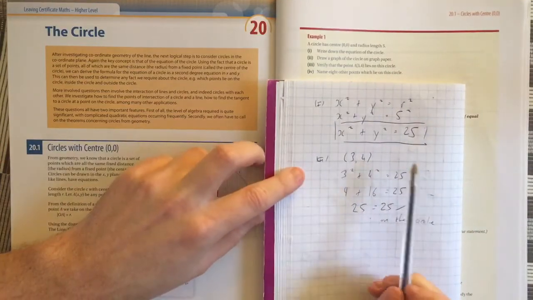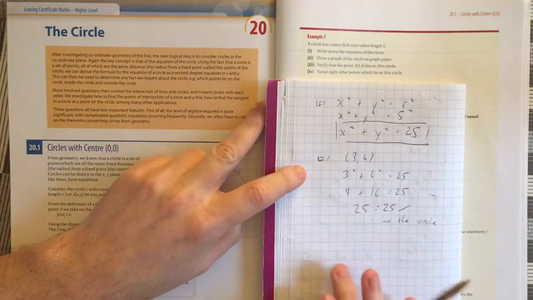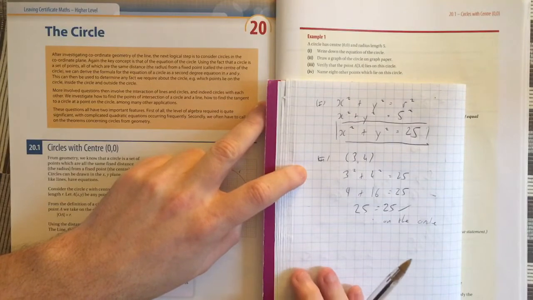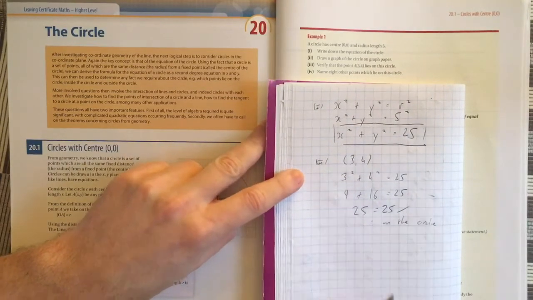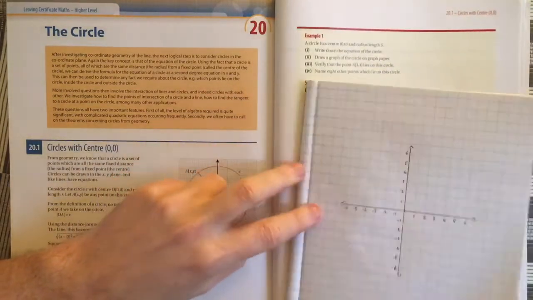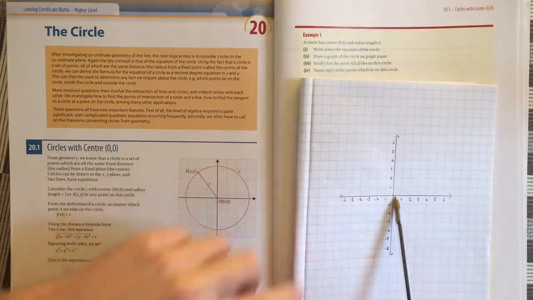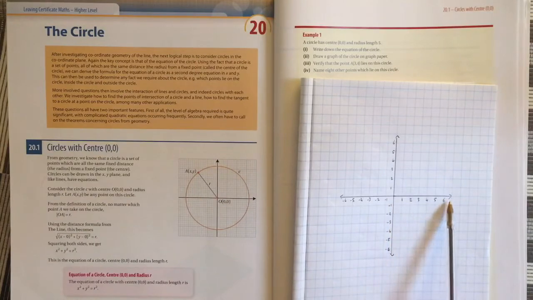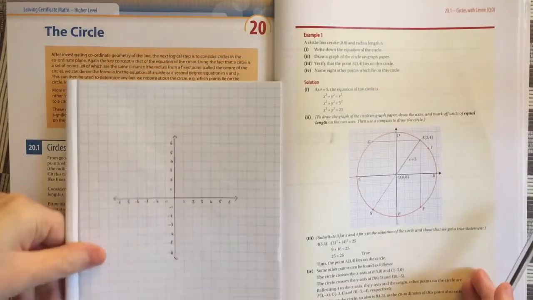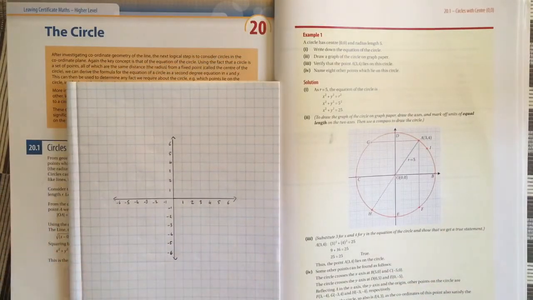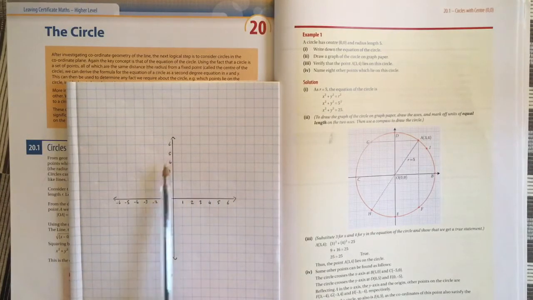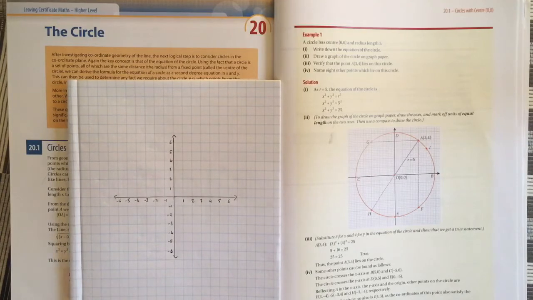All right, so I'll jump back to part 2 here now, which is draw a graph of the circle on graph paper. So looking at it, the radius is 5 and the center is 0, 0. So I've just gone out as far as 6 and minus 6 and plus 6 on this one, just to give me a little bit more room. But once you go out as far as 5, you'll have enough room to draw that circle.